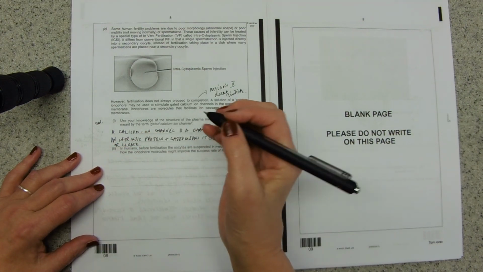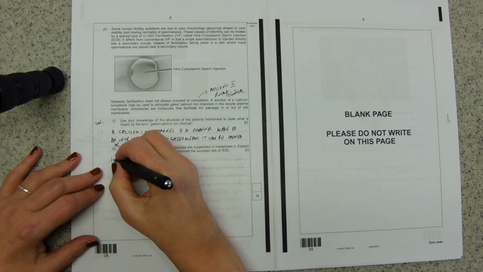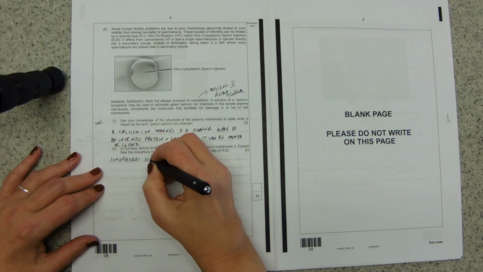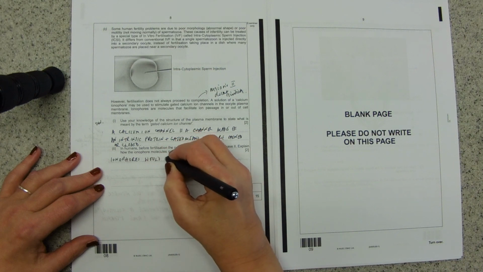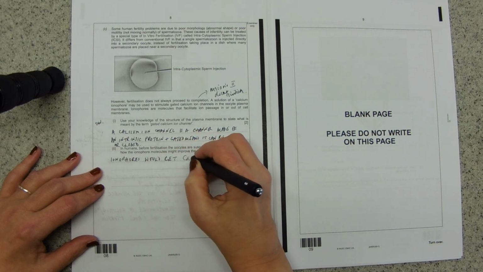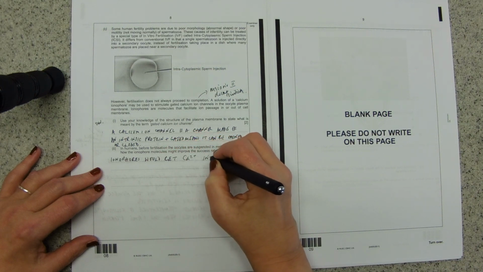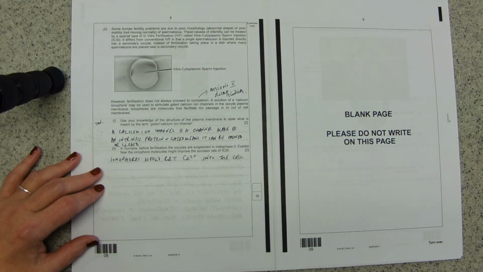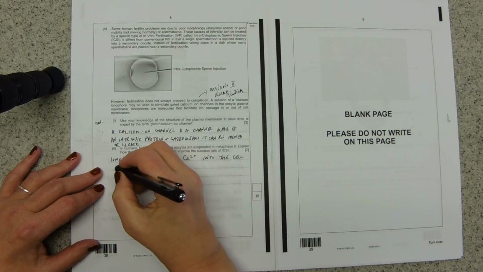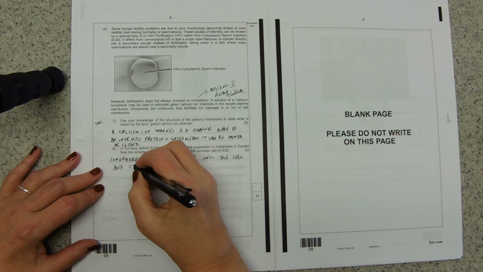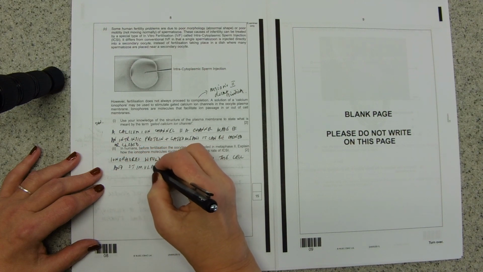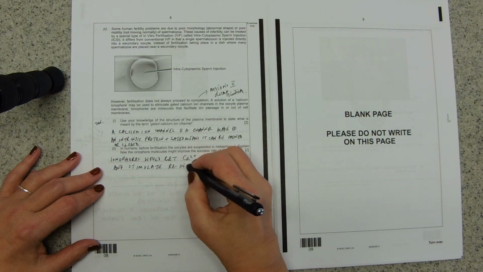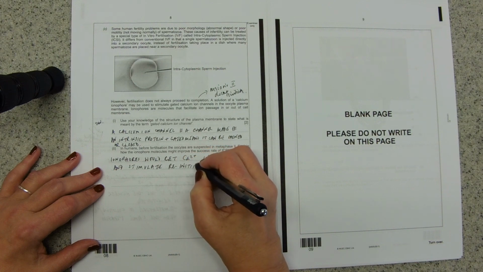So ionophores would let calcium ions into the cell and stimulate reinitiation.